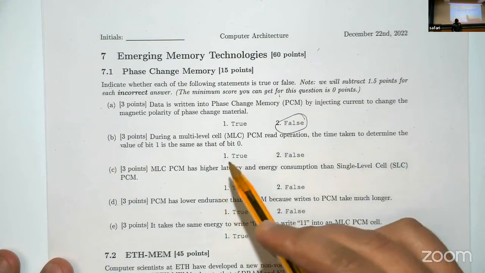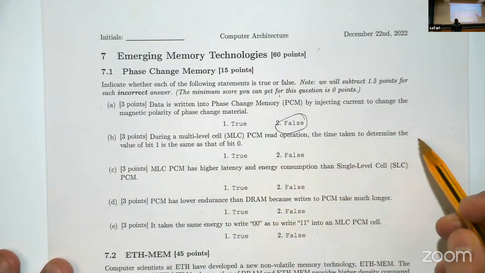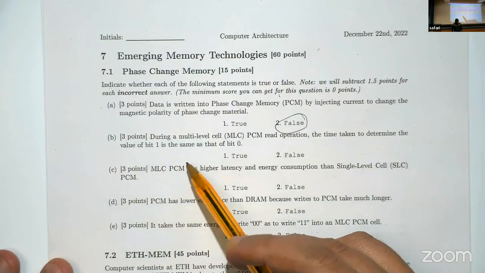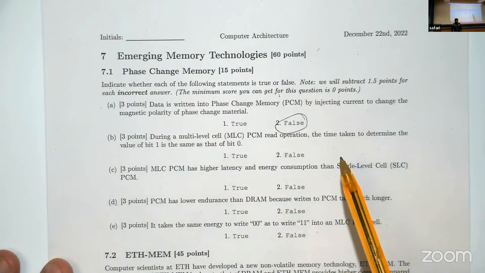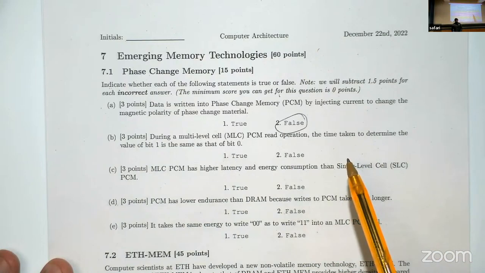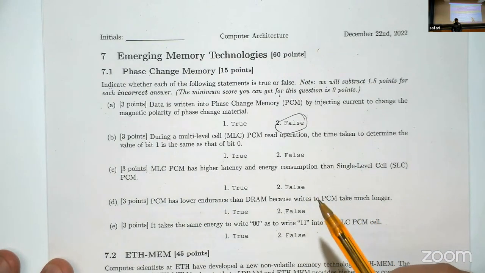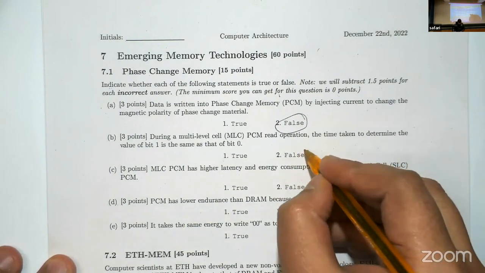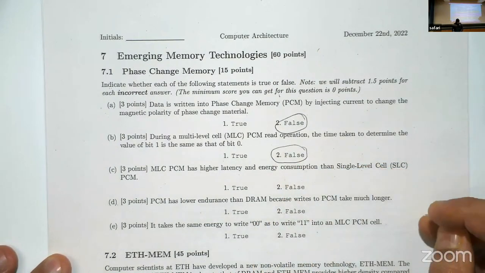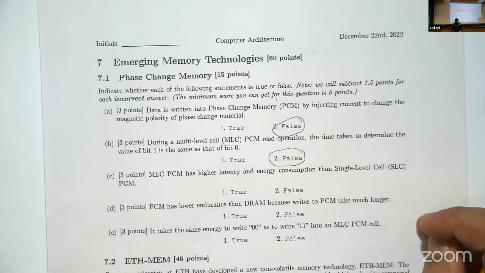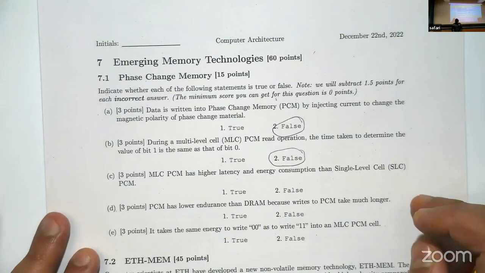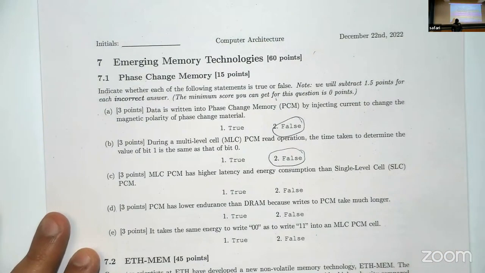During multi-level cell PCM read operation, the time taken to determine the value of bit 1 is the same as that of bit 0. Any answers? True? False. Exactly. Here, if the resistance increases, then the sensing time also increases. So with higher resistance, the sensing time is more. That's the reason the time taken to read is not the same for bit 0 and bit 1.